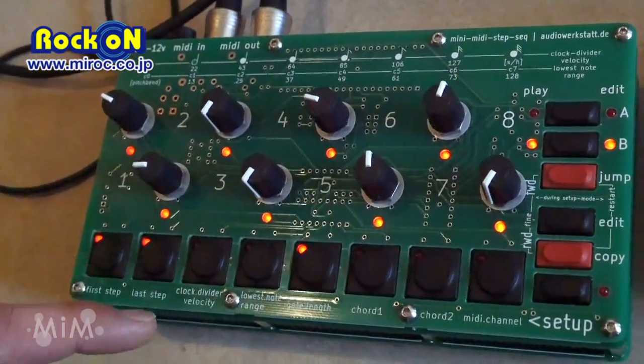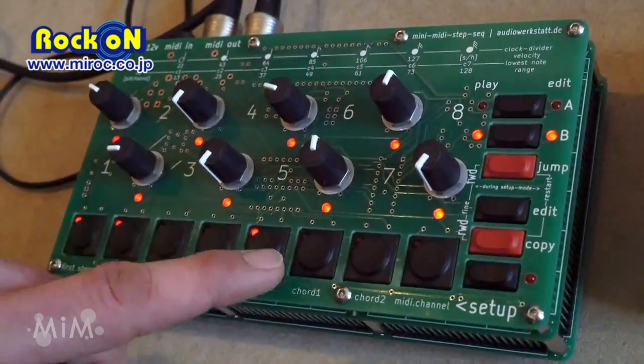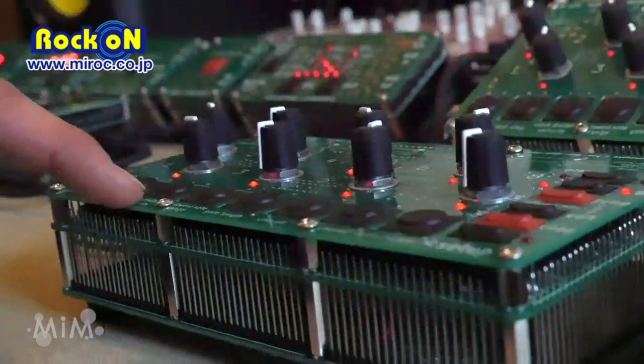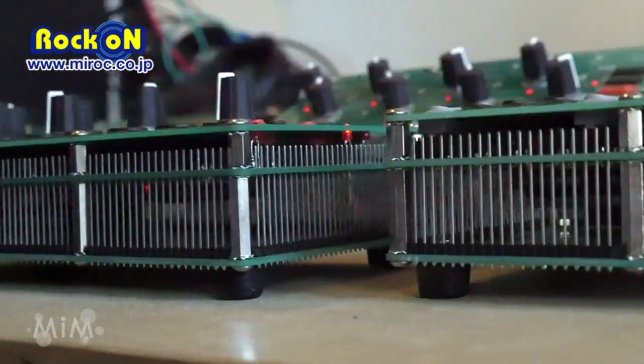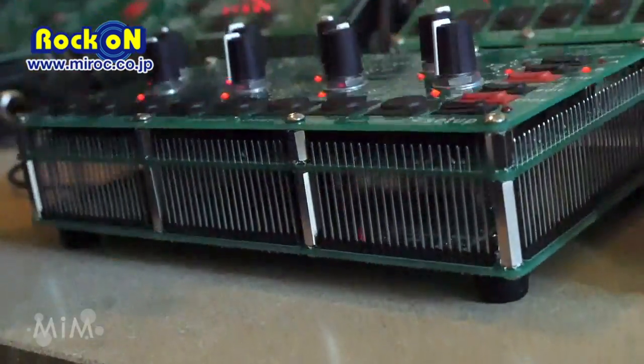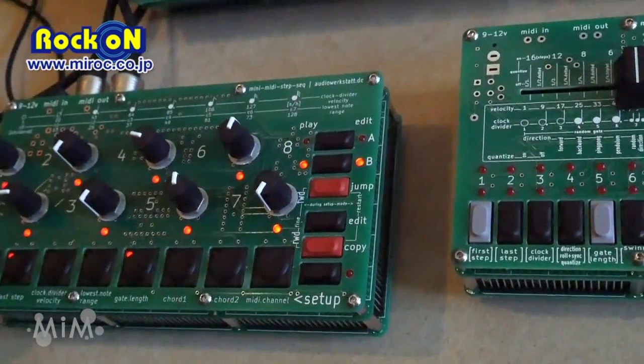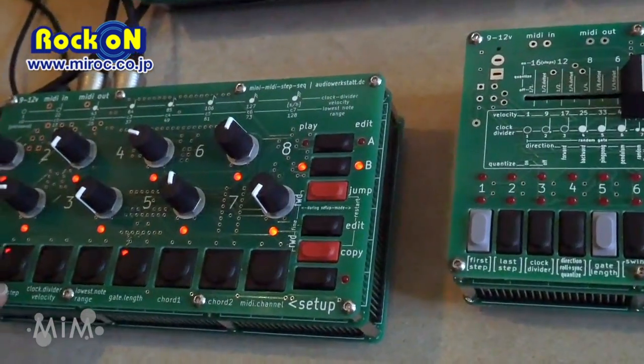You can set different note lengths. Now every note is the same length. If you take a step like this, now you have a note that is three steps long. That's the basic function of this sequencer. Then you can adjust everything while it's running without a break. You can adjust the first step, the last step.